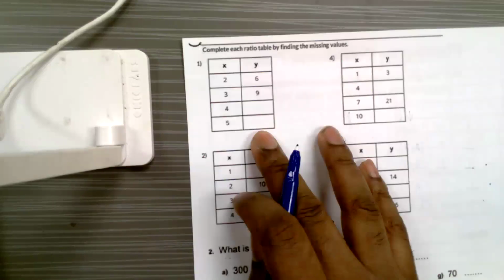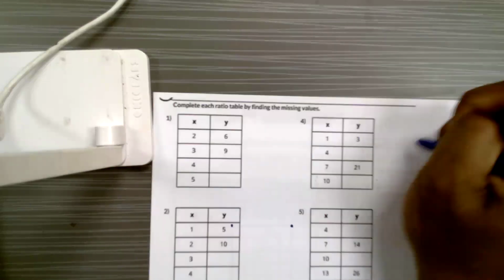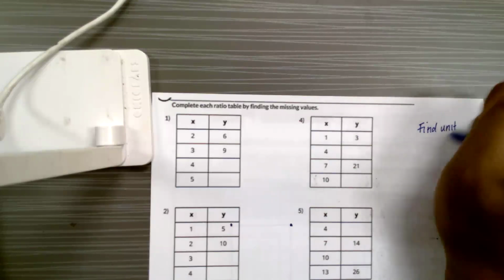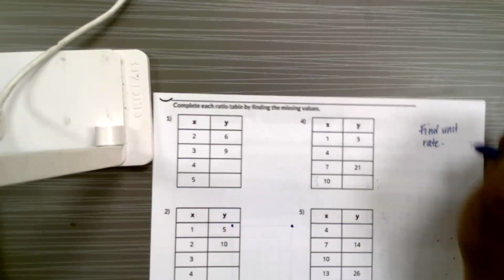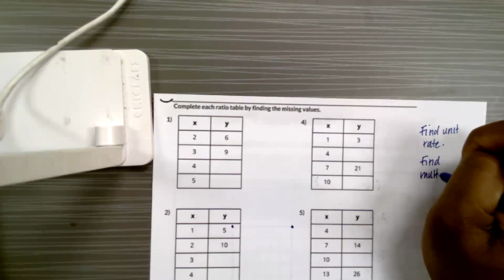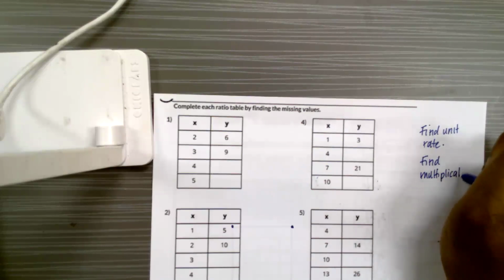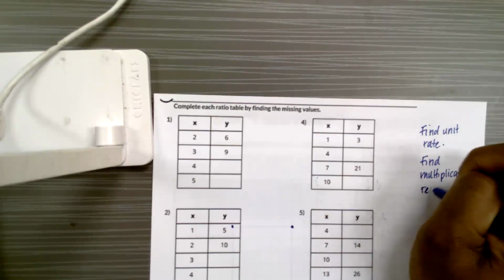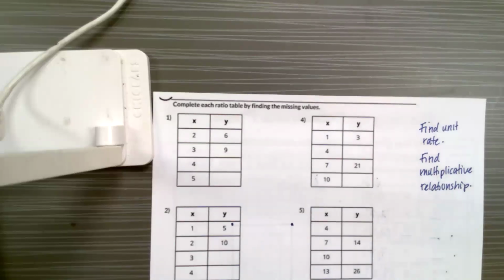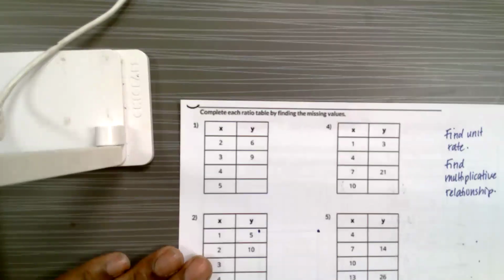And here's some practice, right? So here are some hints. Find unit rate and find multiplicative relationship. All right, that's all for today. Go ahead and finish this up. This will be graded, right?